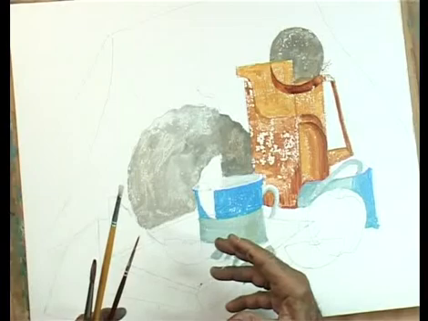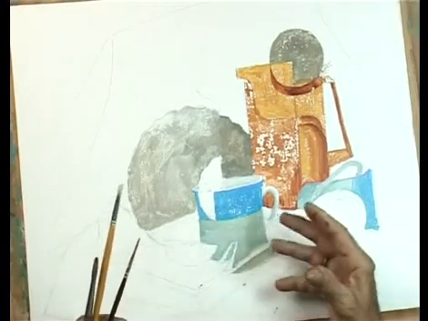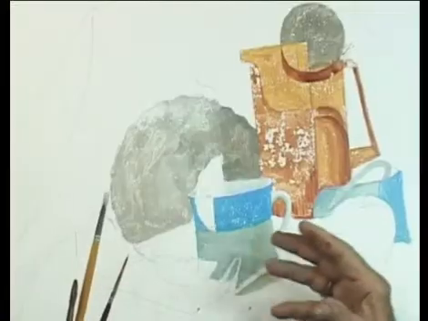I think red I must use. Now, at the same time there is golden color.